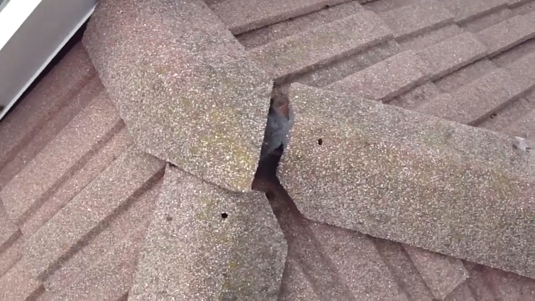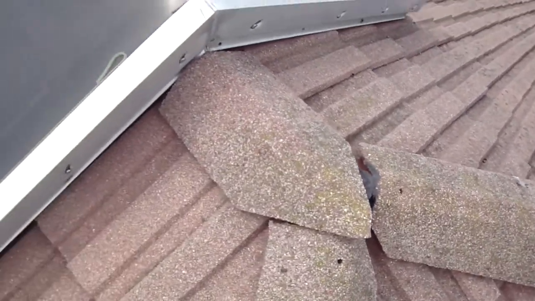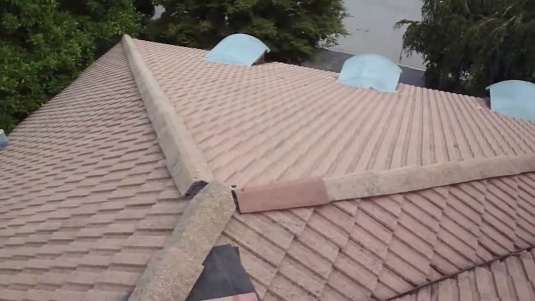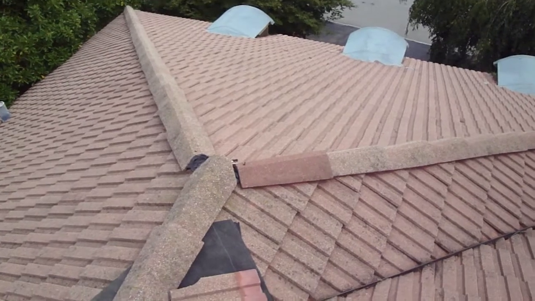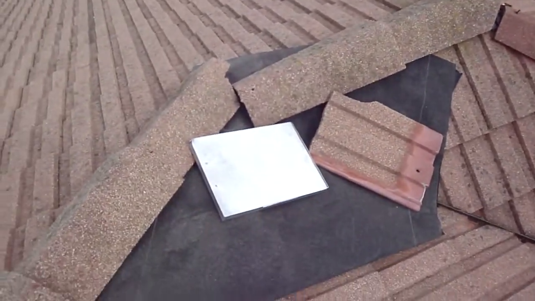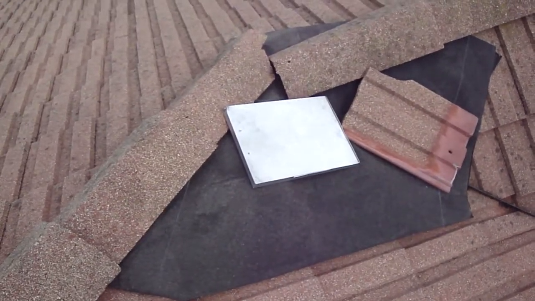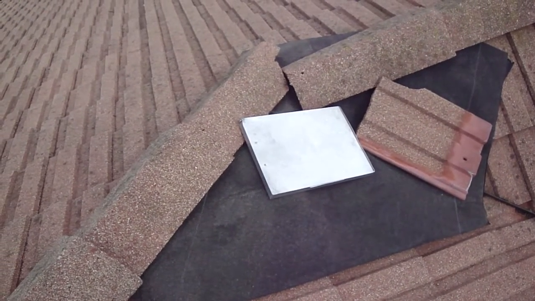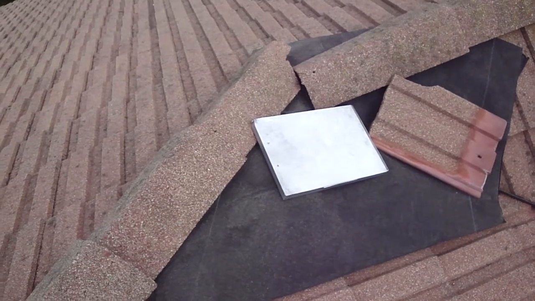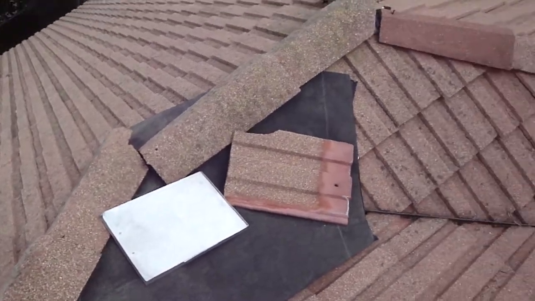You see that hip is open too while I'm standing over here. I'll show you that. These hips are not secure. Neither is that hip over there. Yeah, they're open. And then someone put a patch in right here. That's my clipboard. And someone put a temporary piece of ice and water shield over that area, I guess just because it was leaking from something.